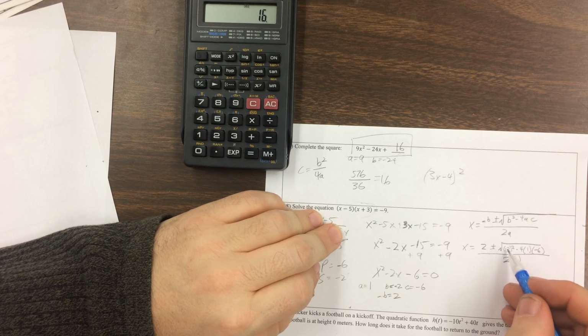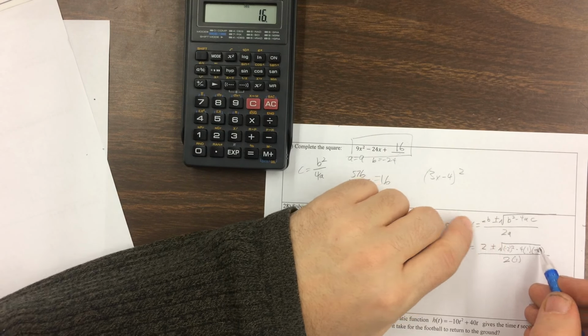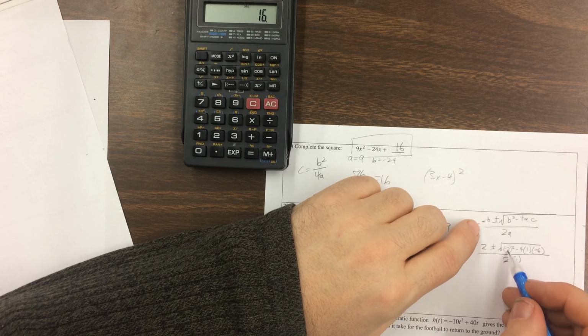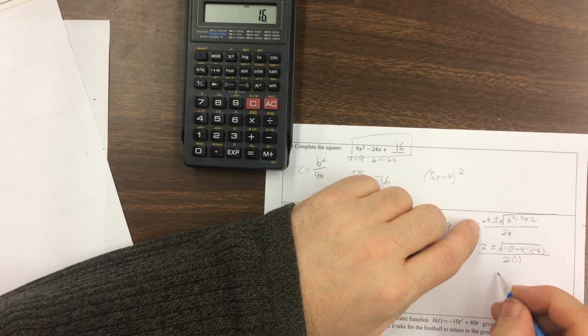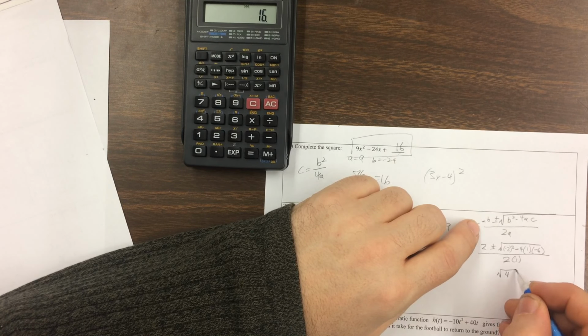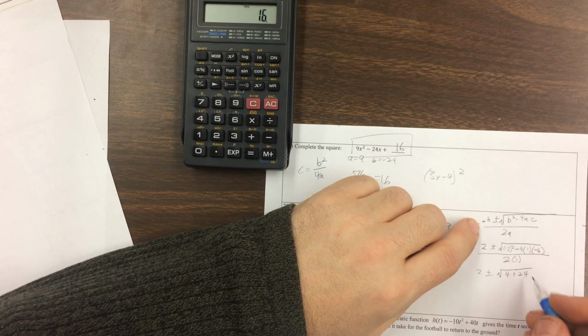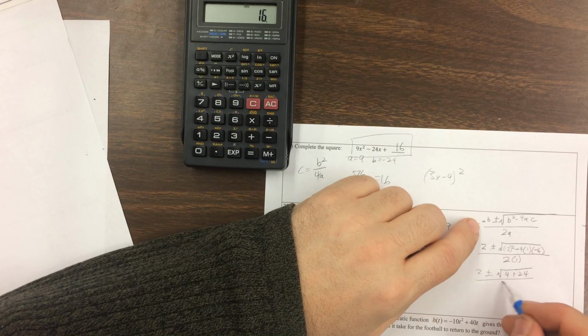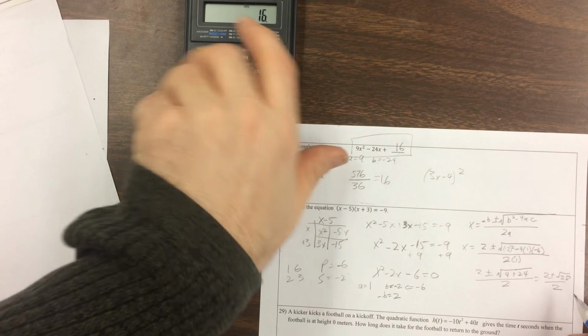So order of operations in here, we have to do the inside of the square root before we can calculate that. And we have to do the exponent, the multiplying, and then the subtracting. So this is the square root of 4 plus 24. So 2 plus or minus the square root of 28 over 2.